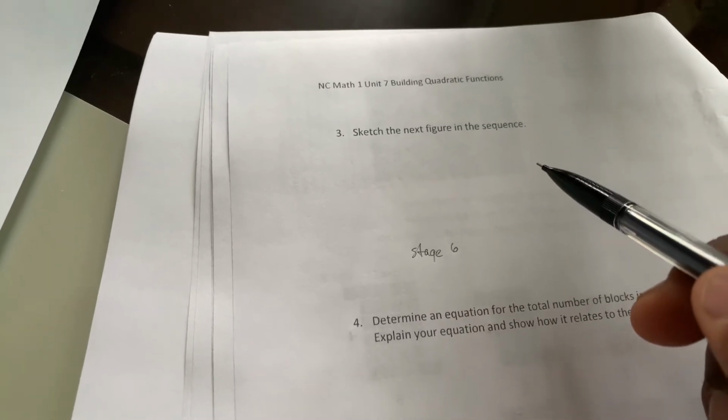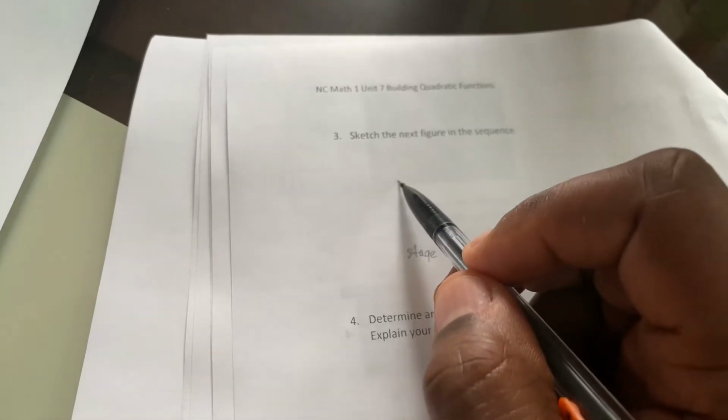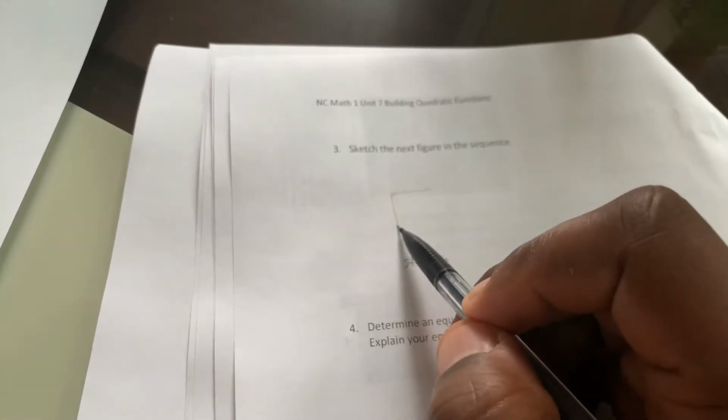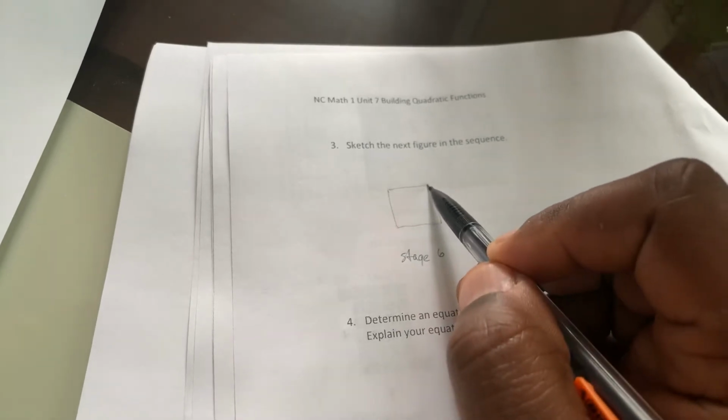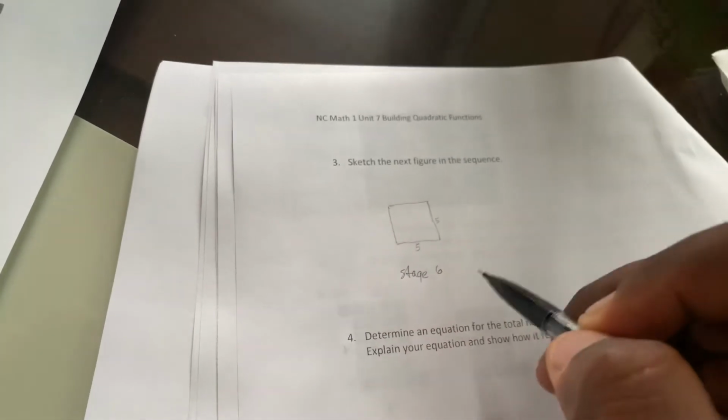Moving on, it says sketch the next figure in the sequence. I think you can sketch that at stage 6. I'm not going to redraw this whole thing, but based off of what we talked about, at stage 6 the middle square is going to be a 5 by 5 square.